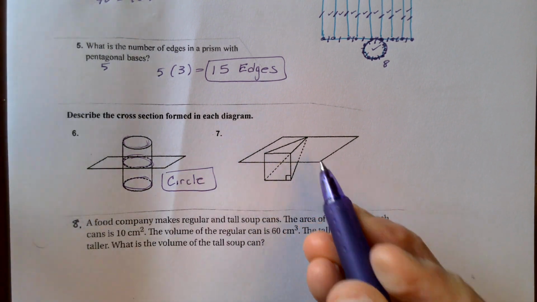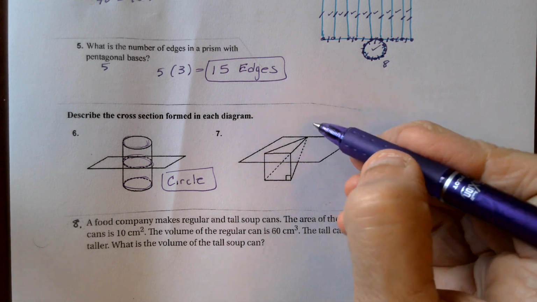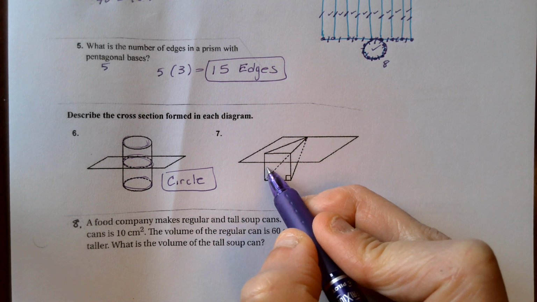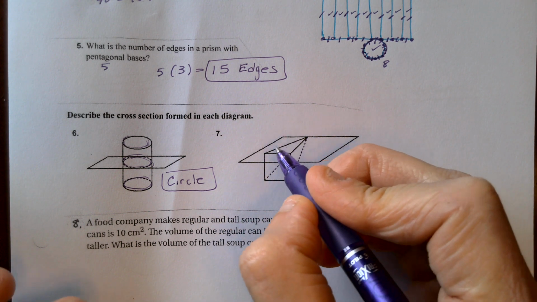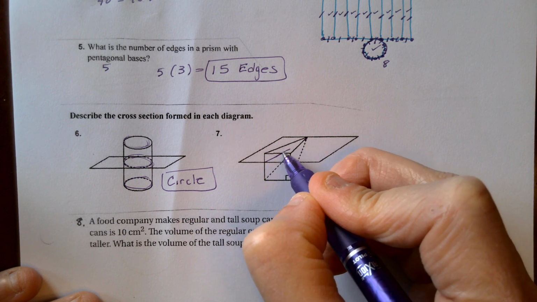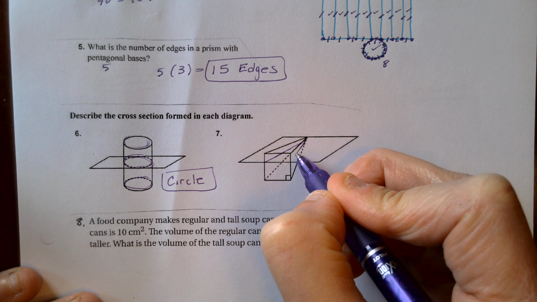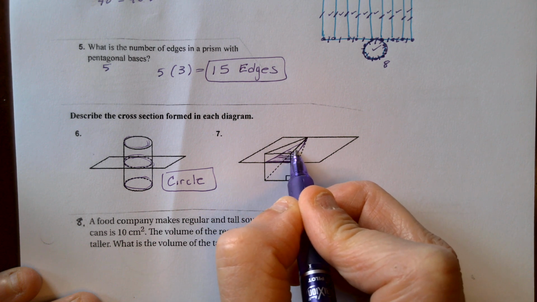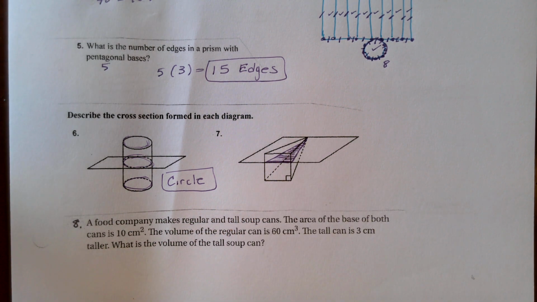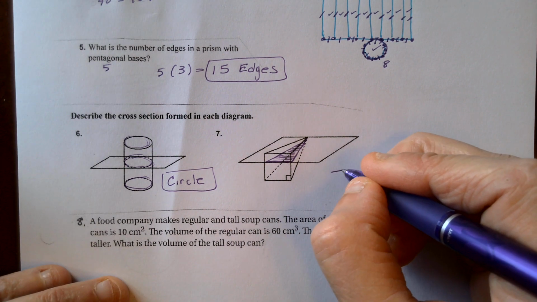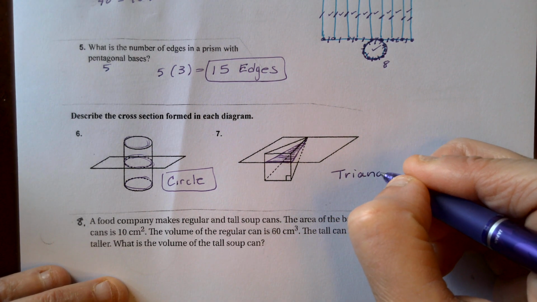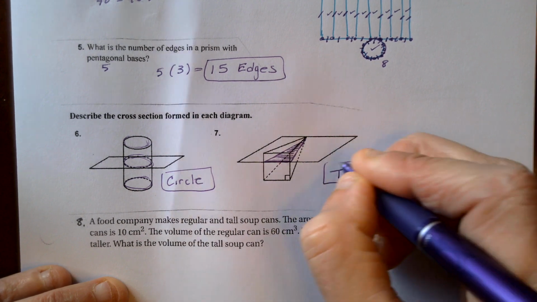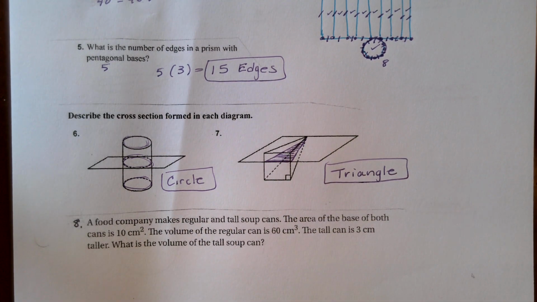Here it's a little harder to see because I'm cutting through the vertex and perpendicular to the base. So I don't know if you can see this, but this is what you're going to end up getting here. That's pretty darn good. Triangle. So some things are more visually challenging to figure out.